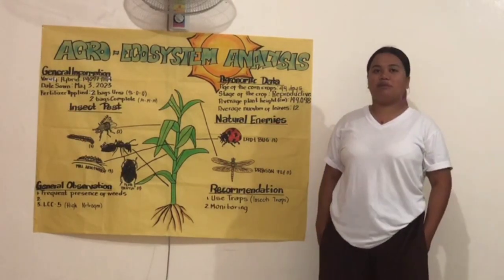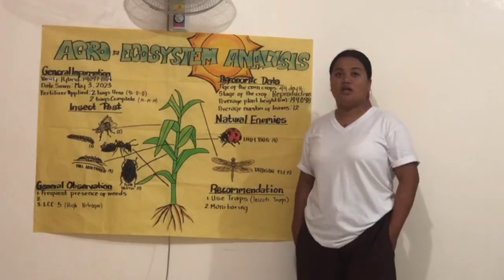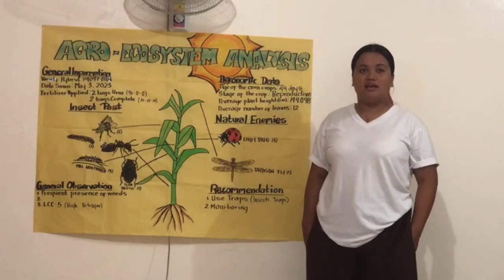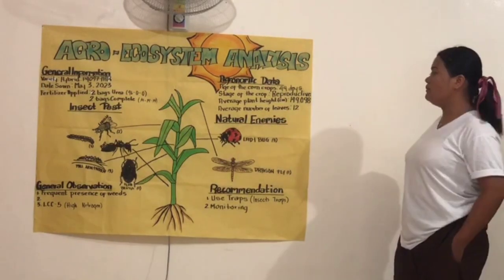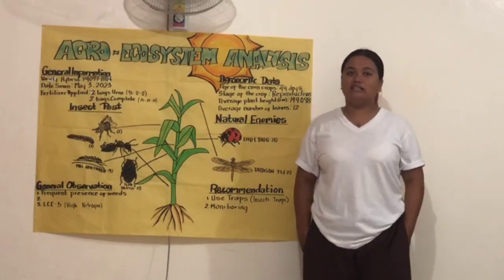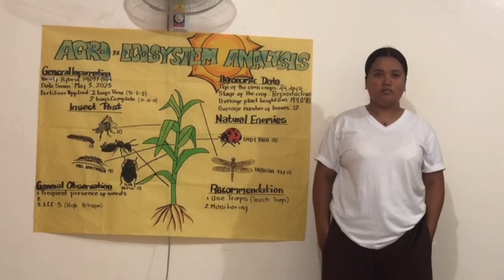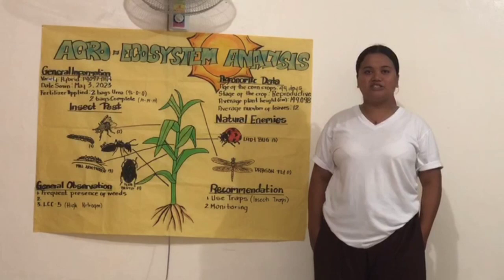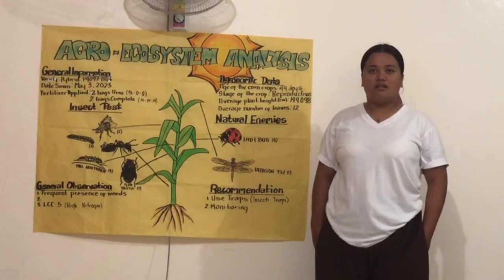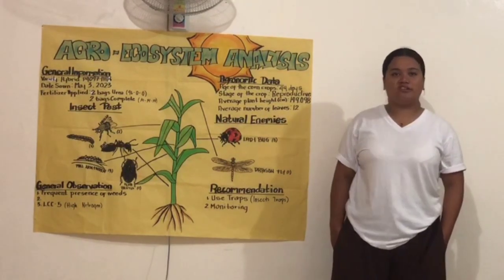Leaf color can provide valuable information about the nutritional status of plants. In this case, the leaf color chart indicates an average score of 5, which suggests a healthy green color. The green color of corn leaves is primarily attributed to chlorophyll, the pigment responsible for photosynthesis.